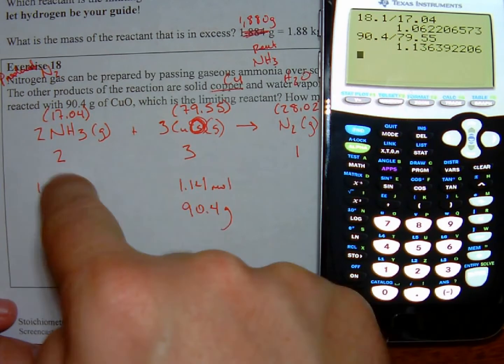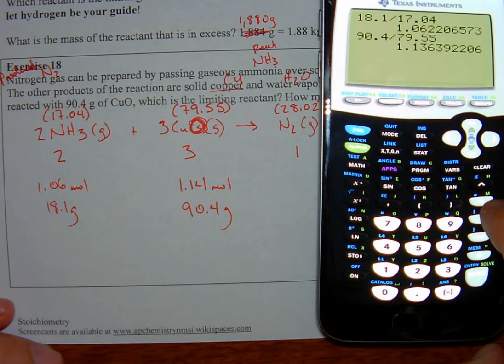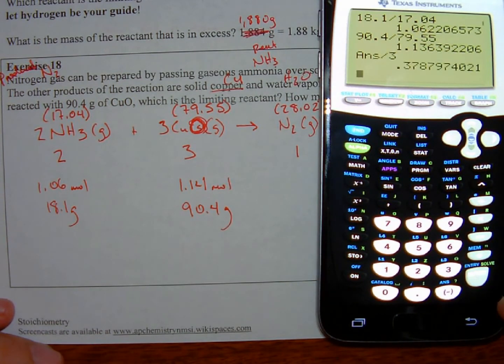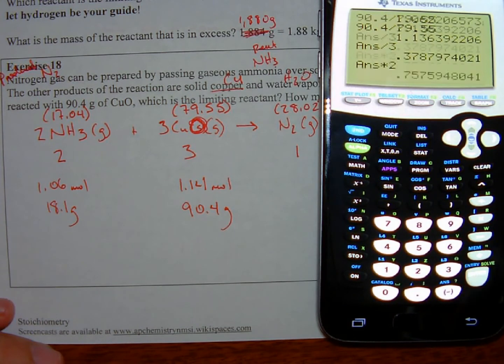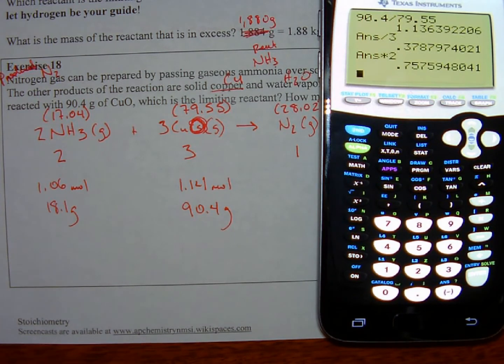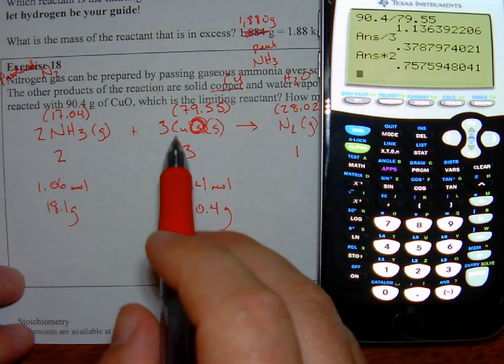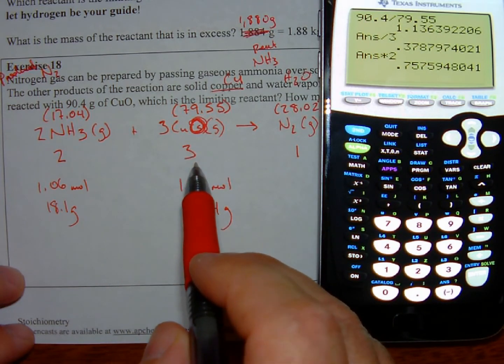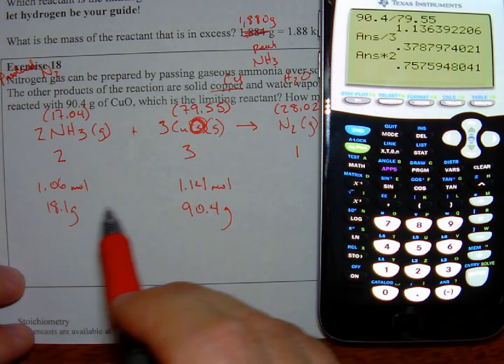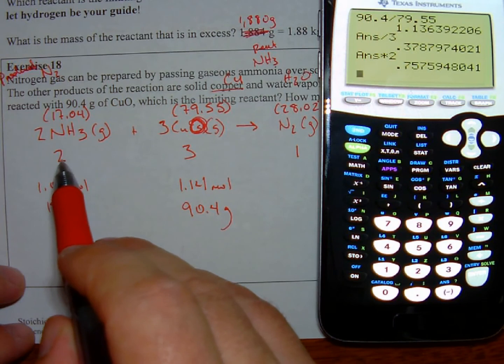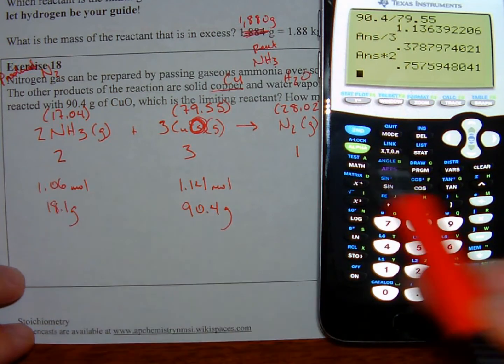Now, it's a 3 to 2 ratio, so I'm going to have to divide by 3 and then multiply by 2, right? It's a 3 to 2 ratio. So I divide this number by the 3 to get this down to if there was 1 mole, and then I multiply it by 2 because in fact there's not 1 mole, there's 2 moles.